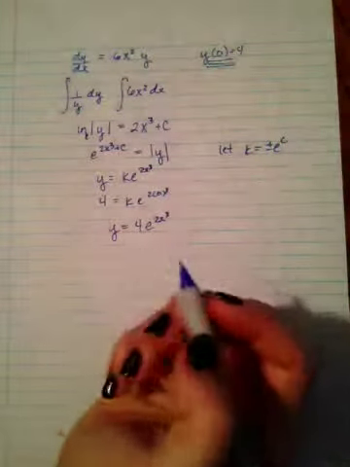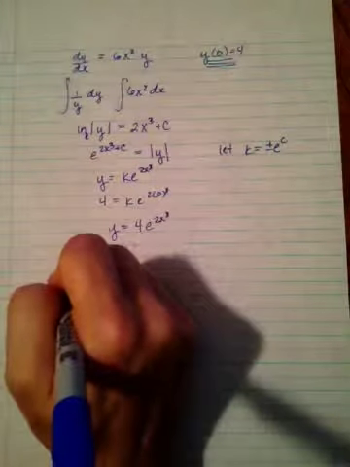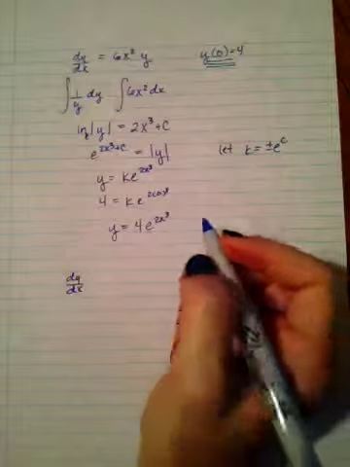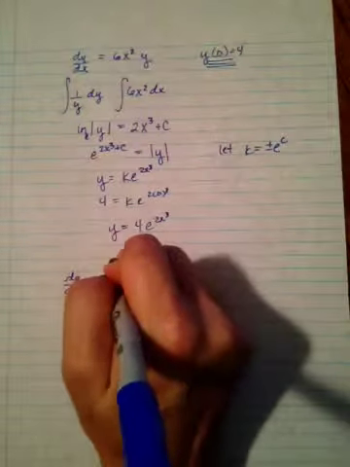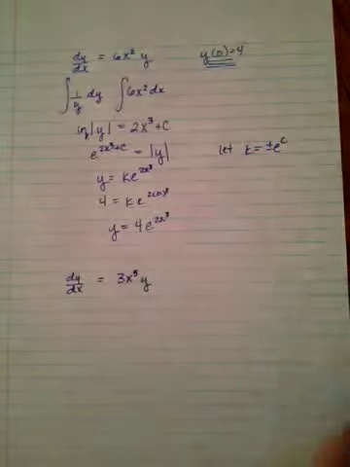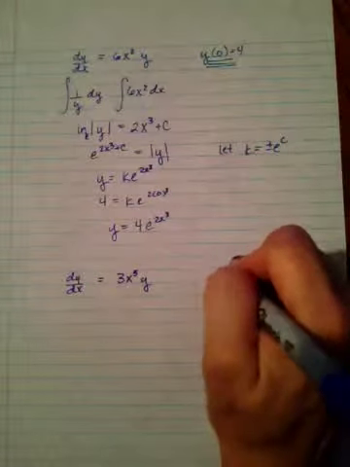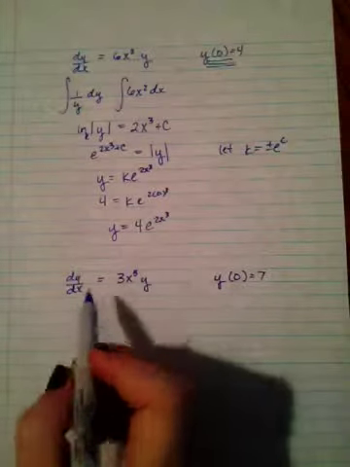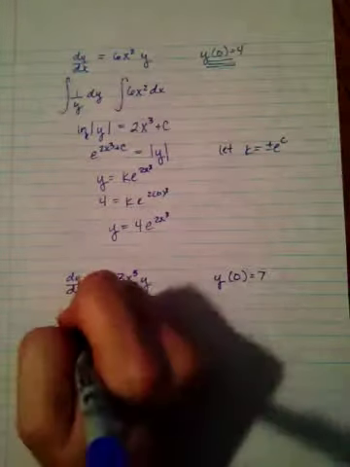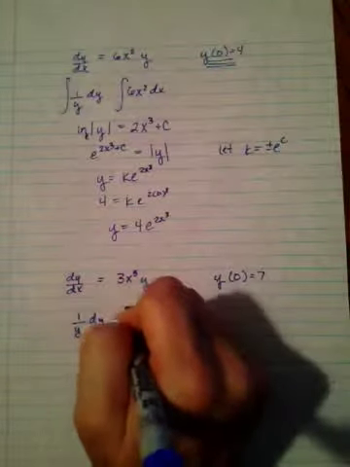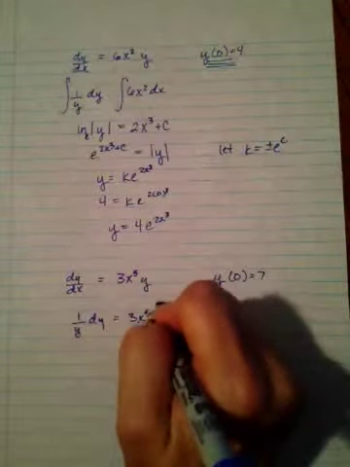One more of those, and we have dy/dx equals 3x to the 5th times y, and I'll do a starting value of y of 0 equals 7. So the steps remain the same. Separate variables. 1 over y dy equals 3x to the 5th dx.